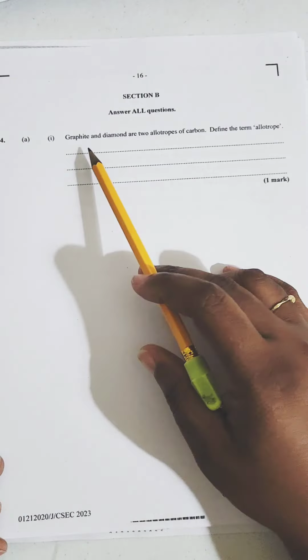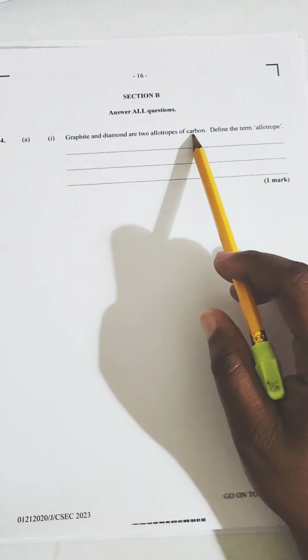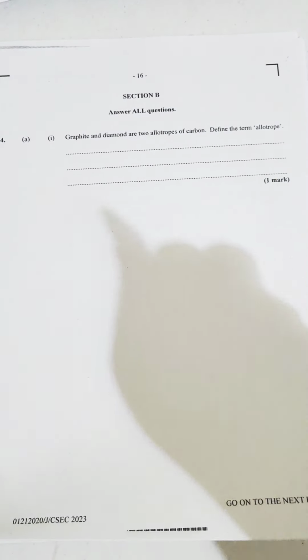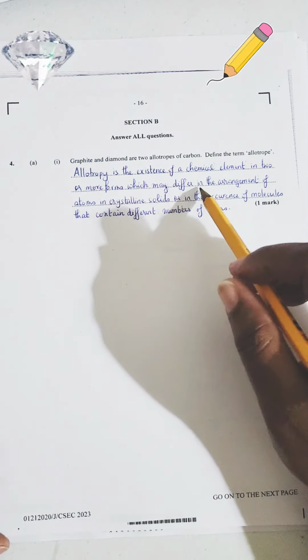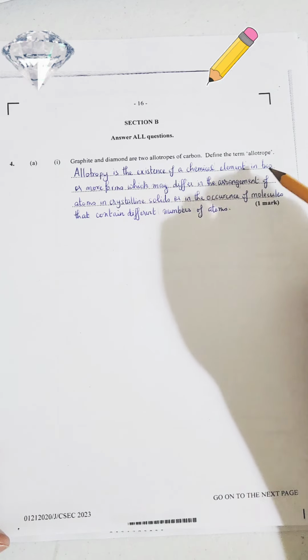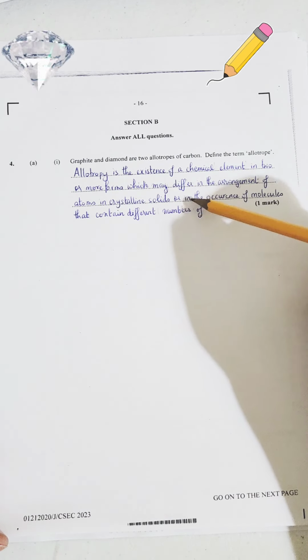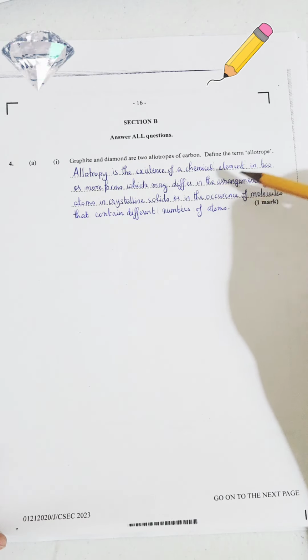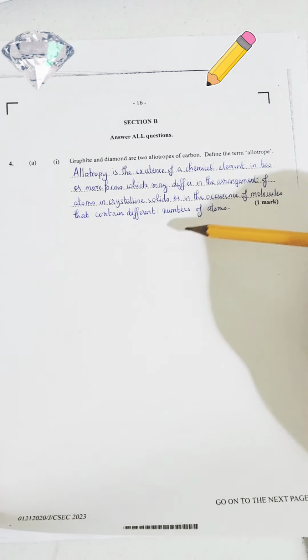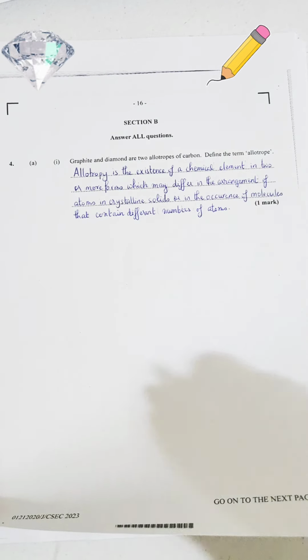Question 4. Graphite and diamond are 2 allotropes of carbon. Define the term allotrope. And this was on one entire page. Allotropy is the existence of a chemical element in 2 or more forms, which may differ in the arrangement of the atoms in crystalline solids or in the occurrence of molecules that contain different numbers of atoms.